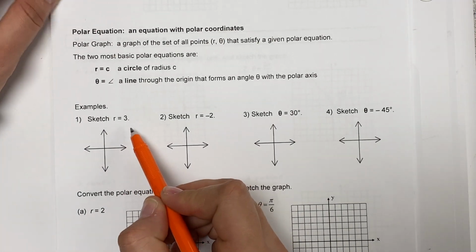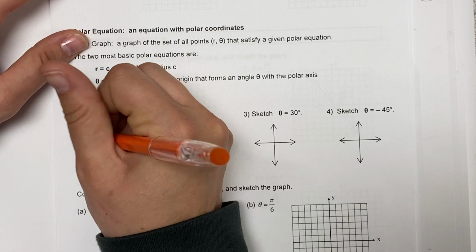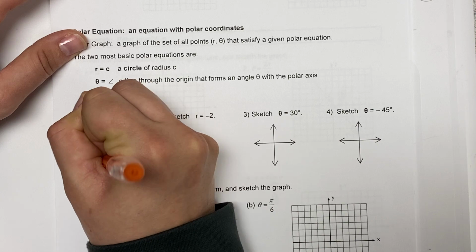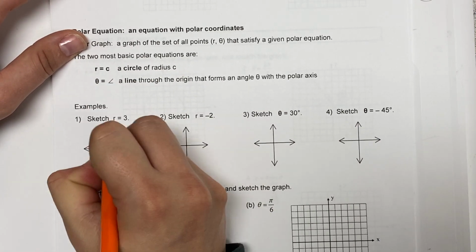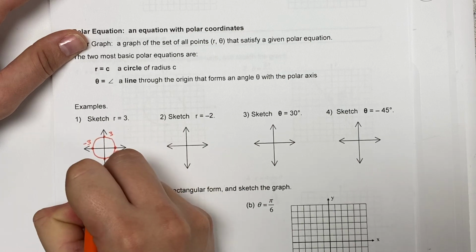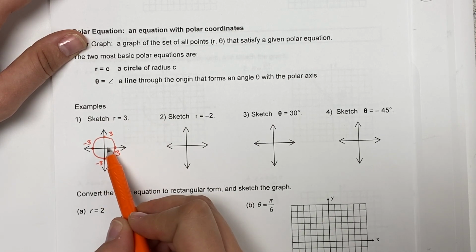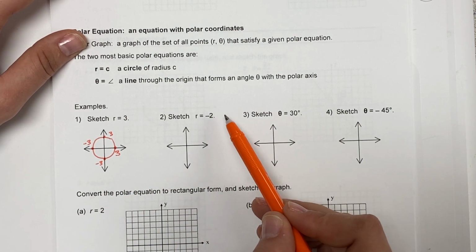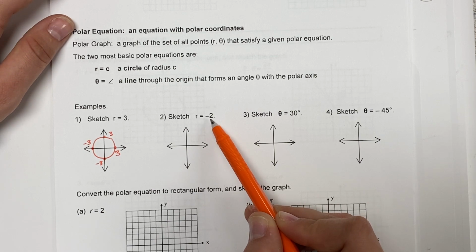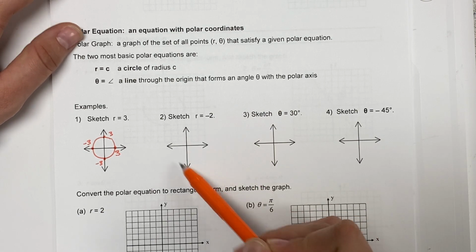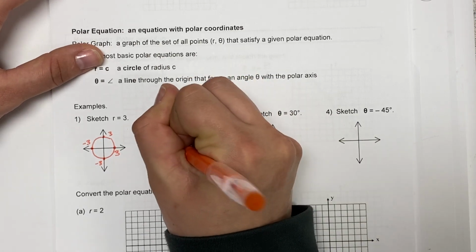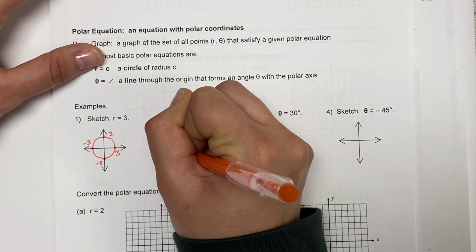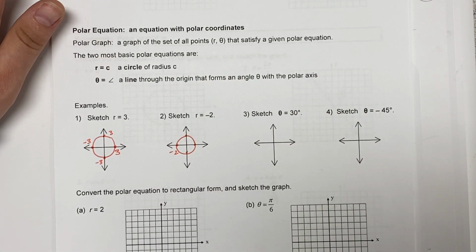So r equals 3. That means the radius is 3. So you would draw a circle where your radius is at 3. Cool. For this one, the radius is -2. Now the positive and negatives for radius doesn't matter because no matter what the radius is, I'm going up, down, left, and right too. So like here's -2, but I'm going to do that all the way around. So the negative is kind of irrelevant.